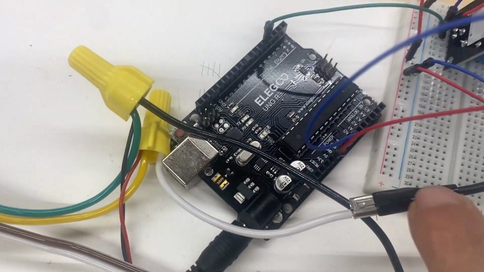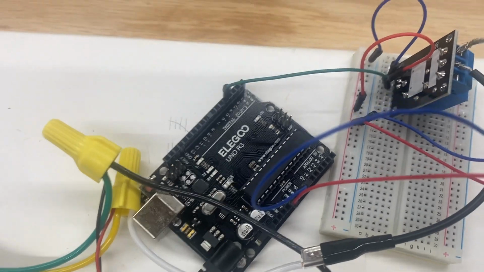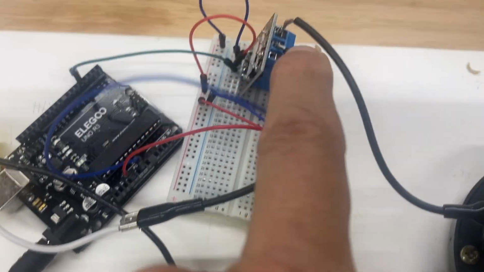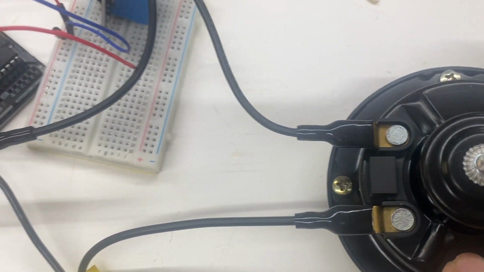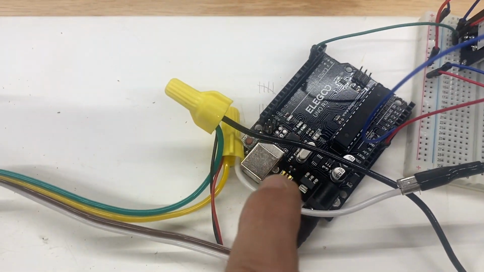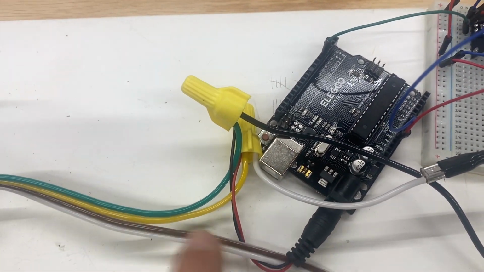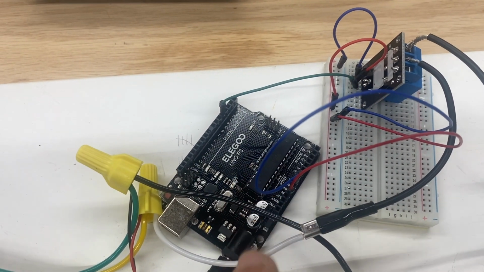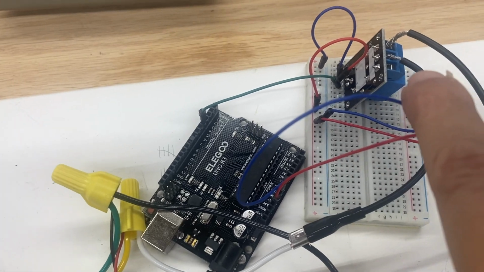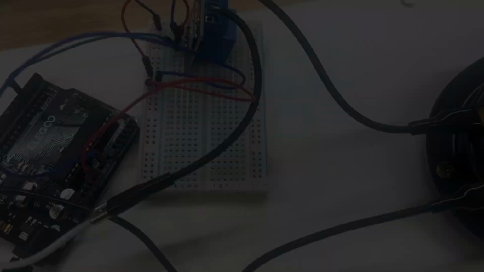Part of that power goes into the Arduino. The other part goes through a relay to the horn. So the Arduino will run the program when the power is applied, and when the logic commands the relay to open, the horn will fire.